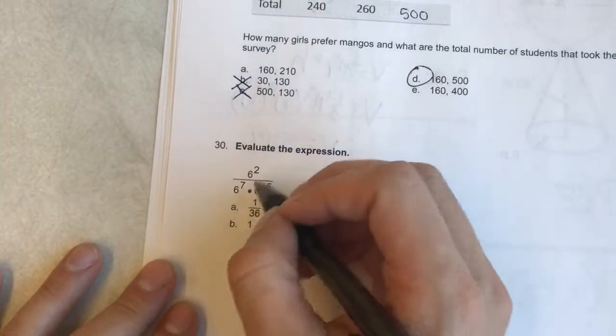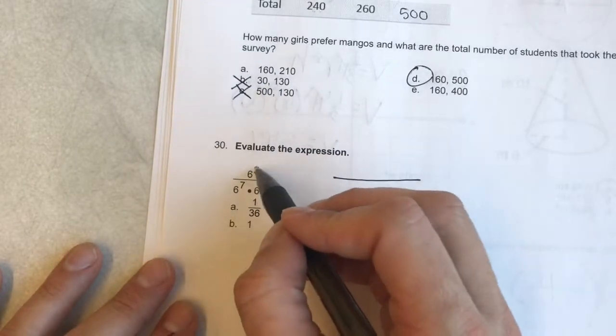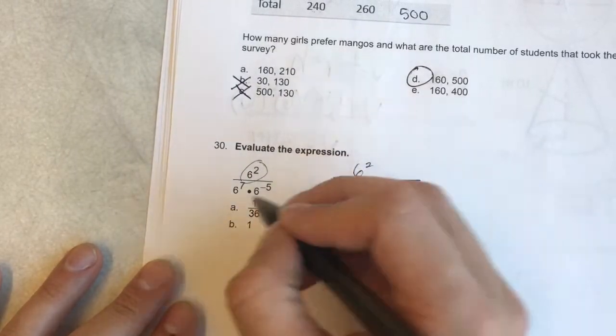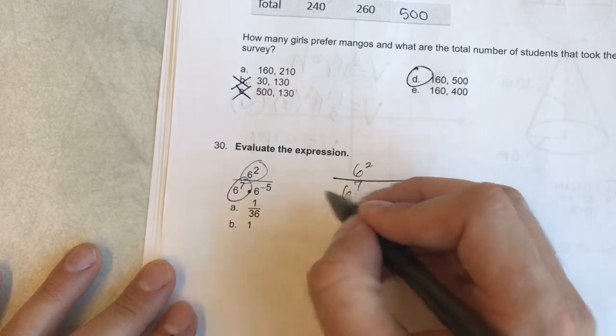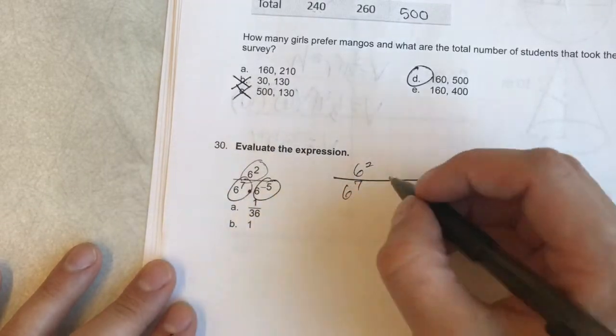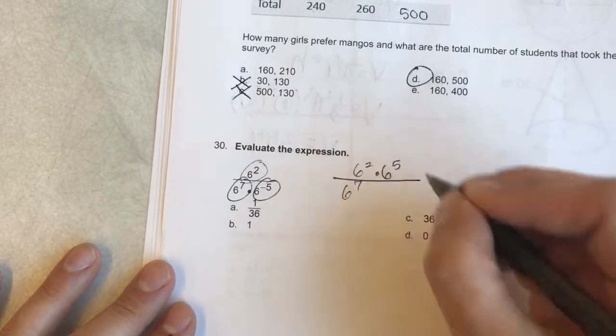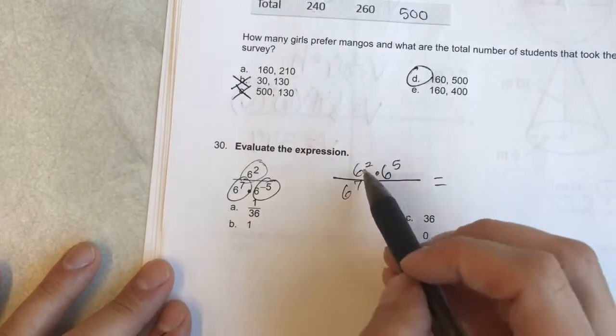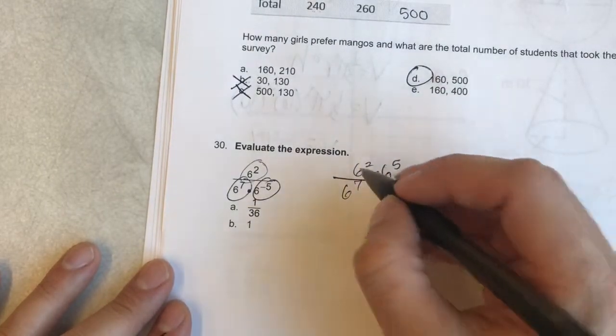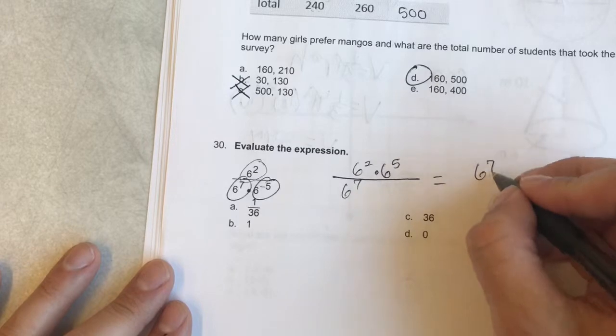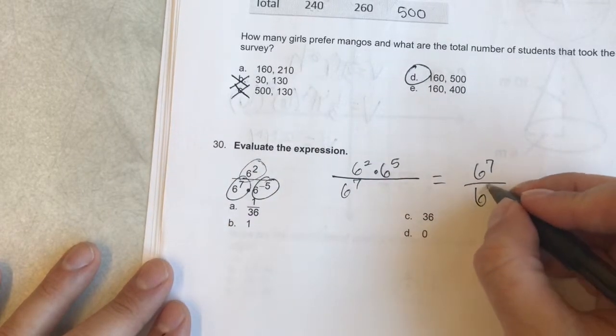Problem 30, evaluate. This is what I'm going to do. I'm going to rewrite everything so that it has positive exponents. You stay, you stay, you move to the top because it has a negative exponent. So let's count how many 6's. I have 2 6's next to 5 6's, which gives me 2 plus 5 is 7 6's. And on the bottom, I also have 7 6's.